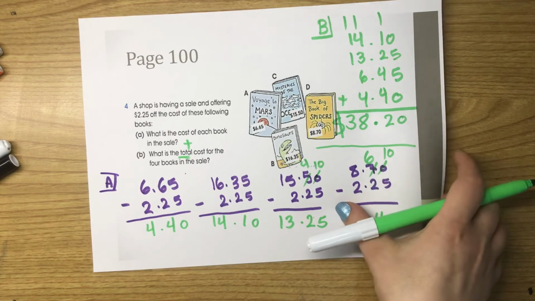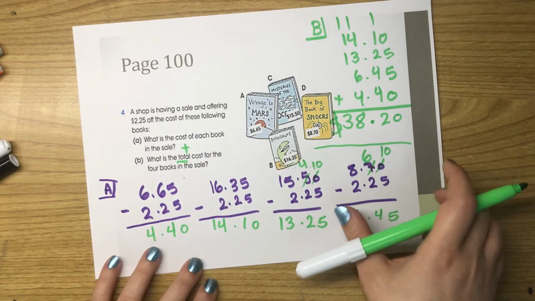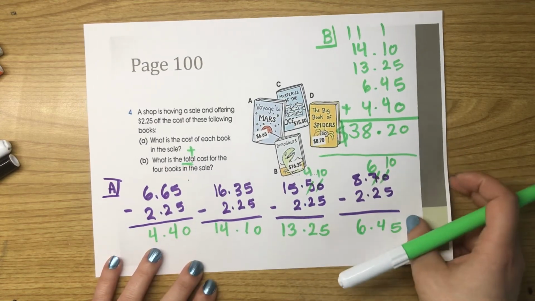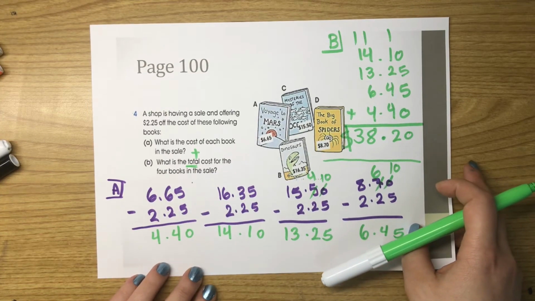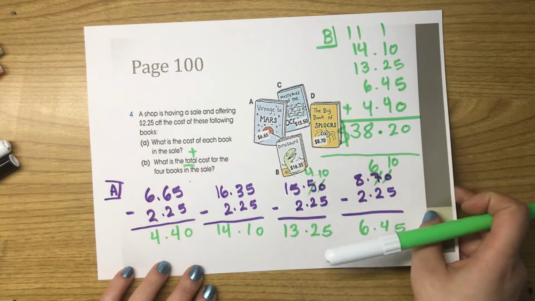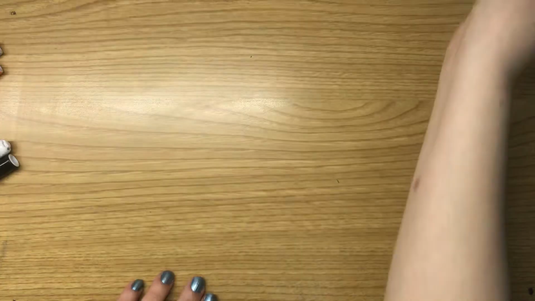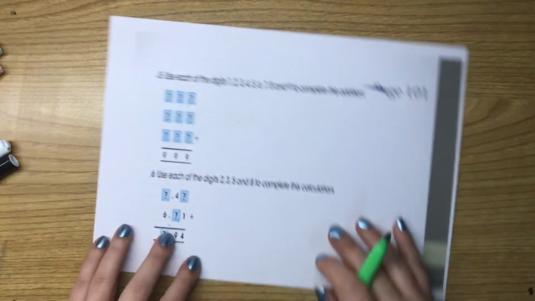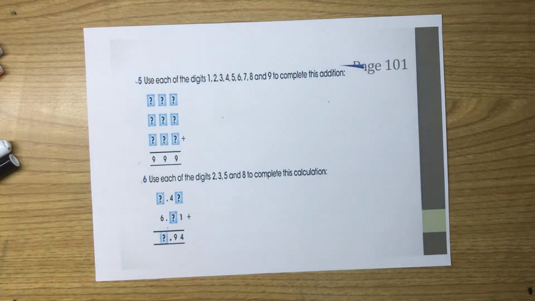Now on page, you can pause the video at any time that you wish, so you can copy the answers or you can practice them. Let's move to the next questions. The next questions, this is on page number 101 for question number 5 and question number 6. Do not freak out by looking at these questions. It's just such a piece of cake.